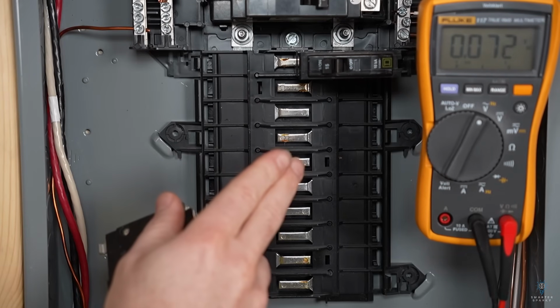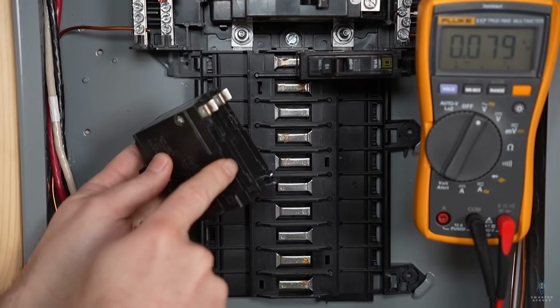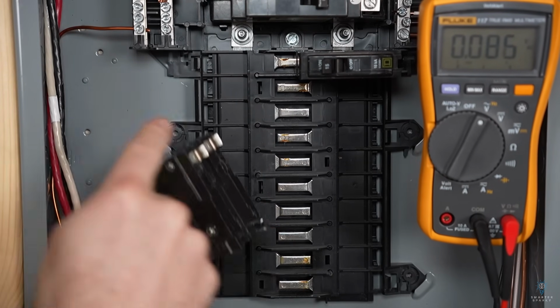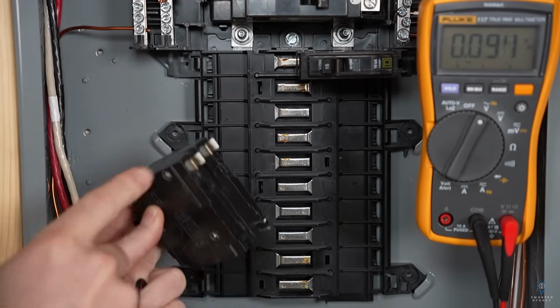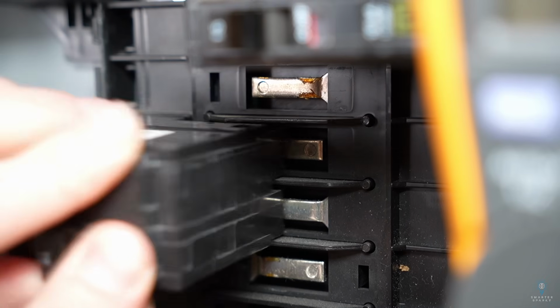But what if we need a 240 volt circuit? That's where a 2-pole breaker comes into play. These things work in a very similar fashion to single pole breakers. They will snap onto this plastic support rail here, and then in this case, it's going to tap off of 2 of those bus bars.